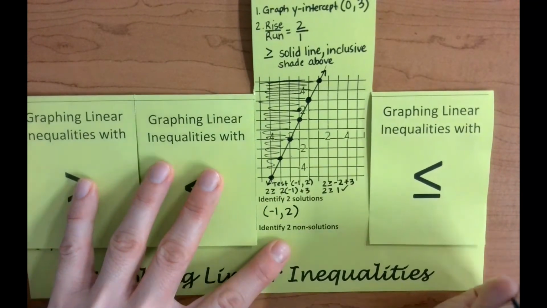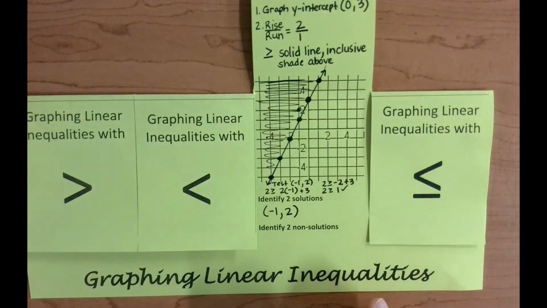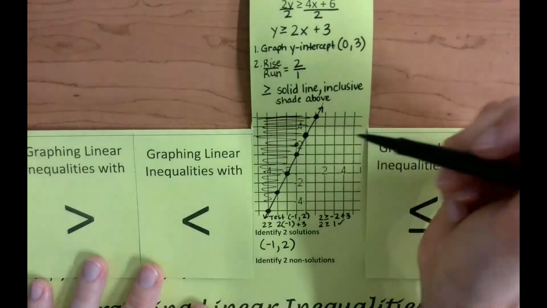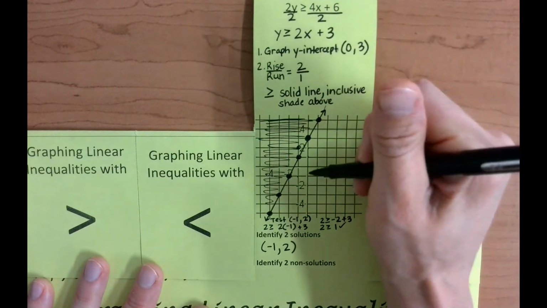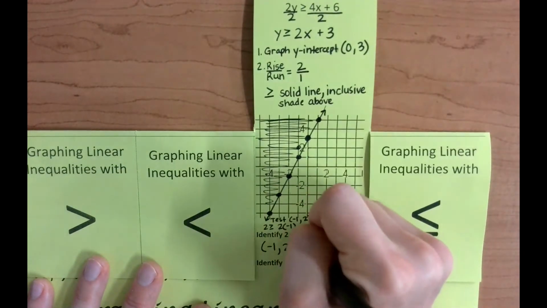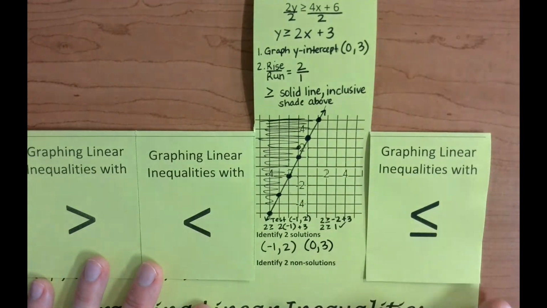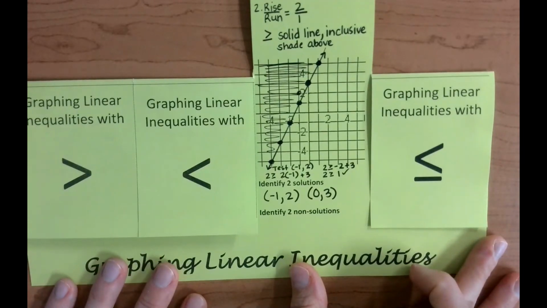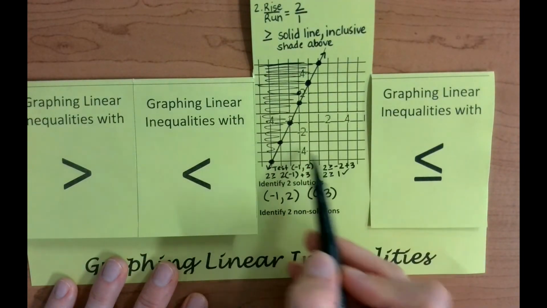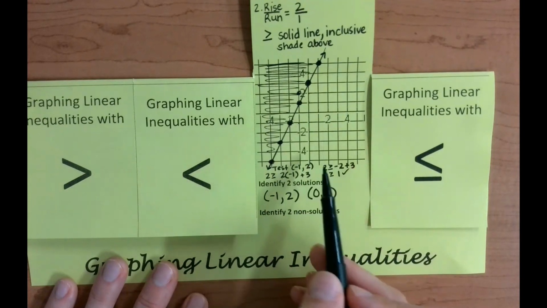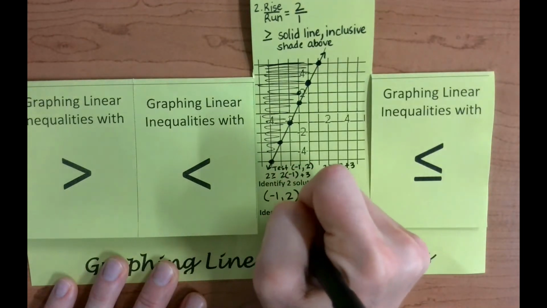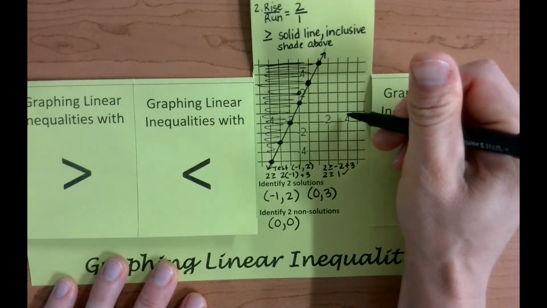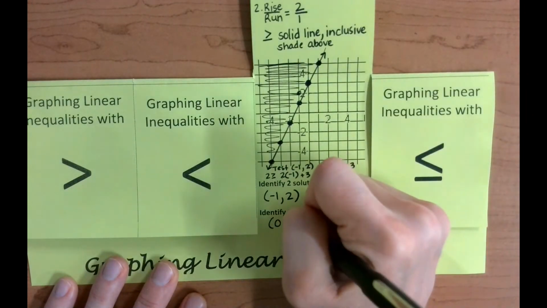(-1, 2). All right, then we can also find another ordered pair. Remember, this line is solid, it's inclusive, so it can be anything on the line. So I'm going to choose the y-intercept, (0, 3), which is on the line. Non-solutions would be any points that are outside of that shaded region, so any points below this line. So (0, 0) would be a non-solution, and (5, -1).